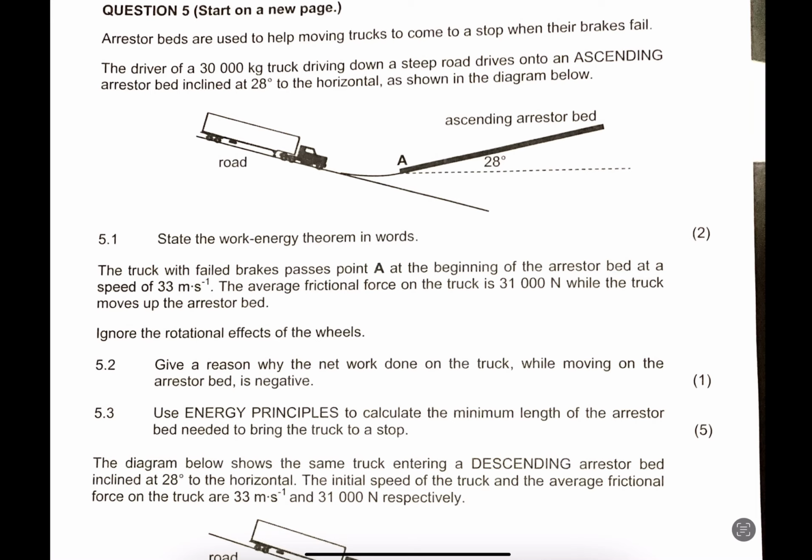Now they say to us, state the work energy theorem in words. Remember, the work energy theorem simply says the net work done on an object is equal to the change in kinetic energy. Or you can simply say the work done by the net force is equal to the change in kinetic energy.